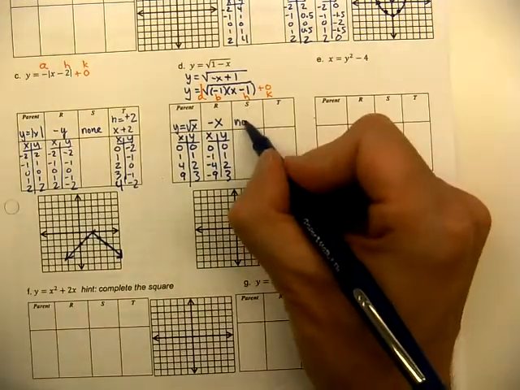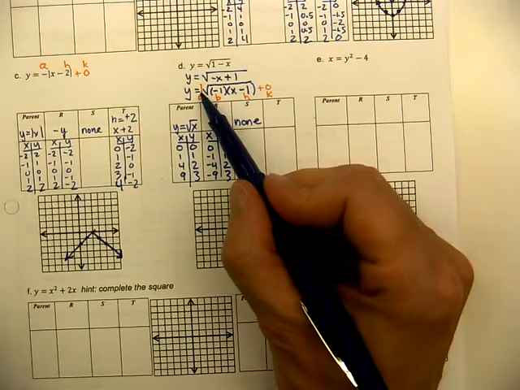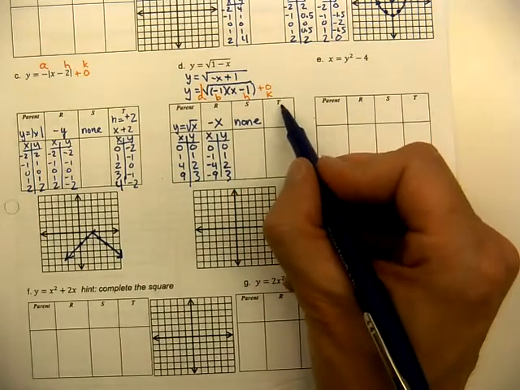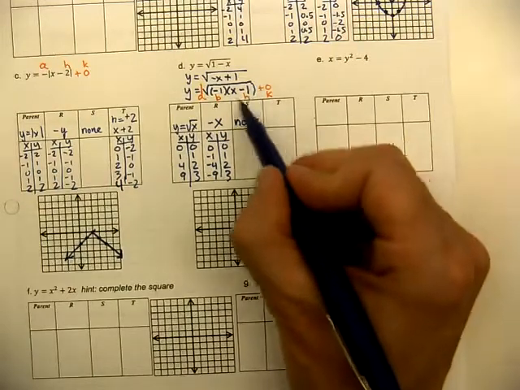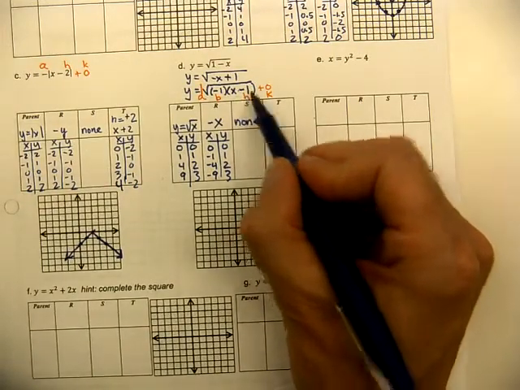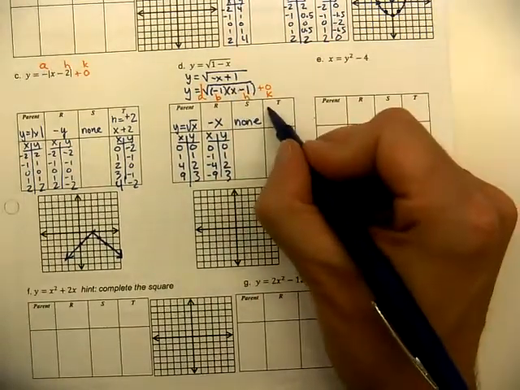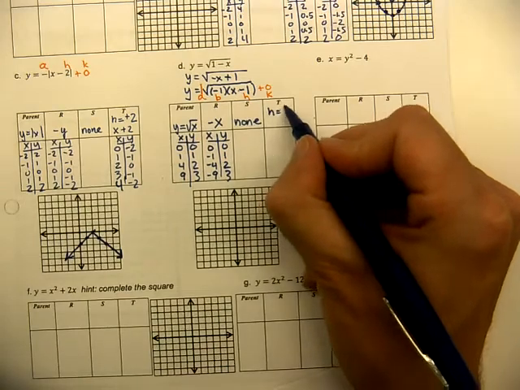We have no stretch or shrink, because A is just 1. And then we're checking for the translation. And again, there's the H. Now it looks like a -1, but we don't shift it left 1. We always extract this information out of the grouping symbols and change the sign. So H is in fact a +1.